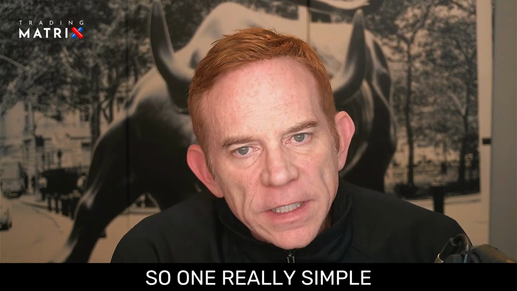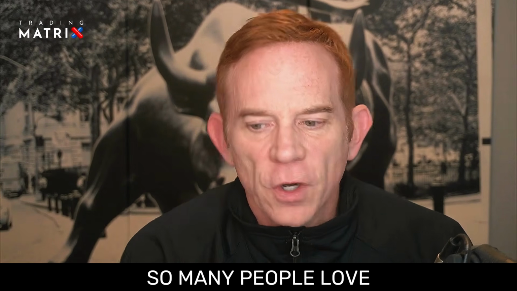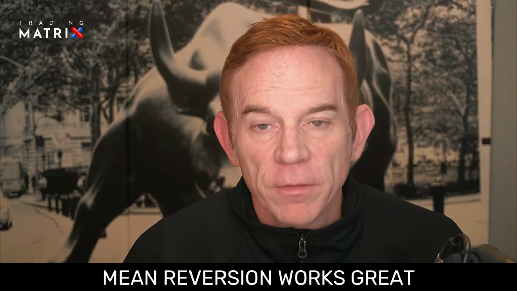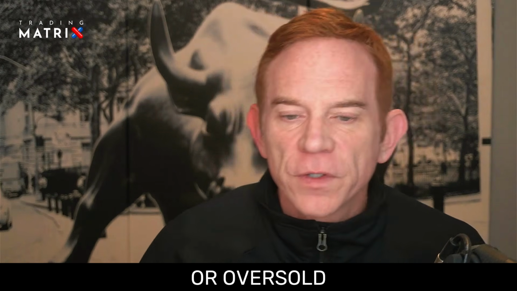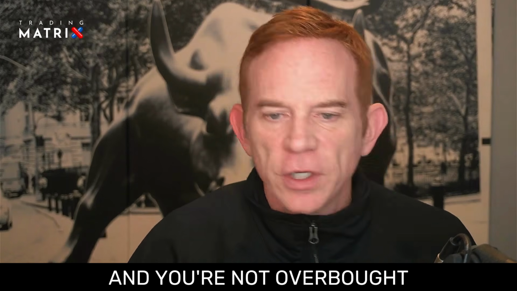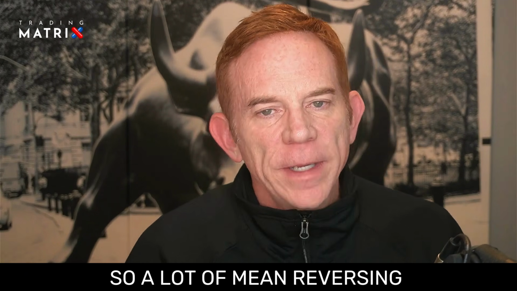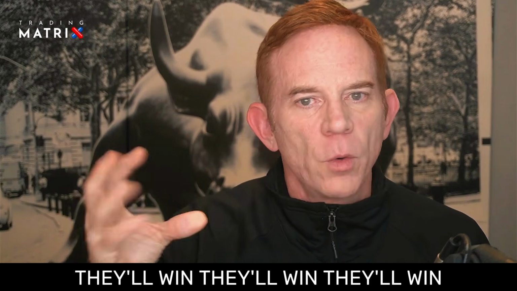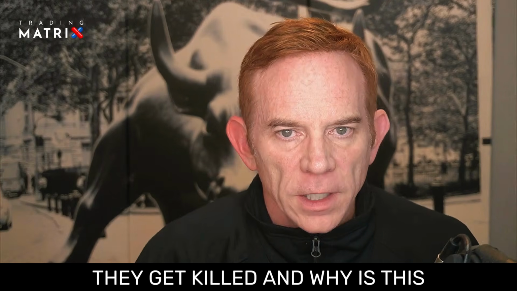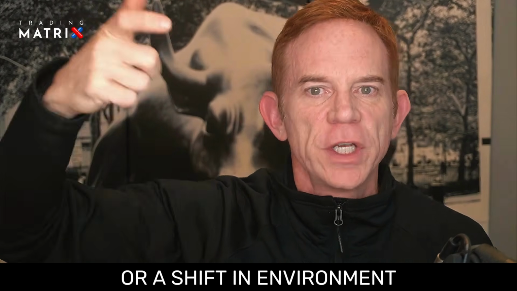So one really simple frame is to understand the market environment and then trade congruent with it. So many people love mean reversion trading. Well, mean reversion works great when you're in a congestion. It works great when the market's overbought or oversold. But if you're not in a congestion and you're not overbought or oversold, mean reversion doesn't work very well. So a lot of mean reversion traders have a high win rate, and they'll win, and then wham, they get killed. And why is this? Because they're selling essentially what ends up being a breakout or a shift in environment.